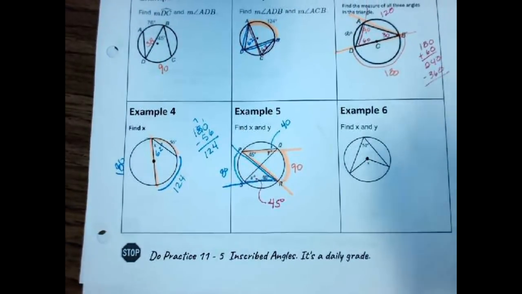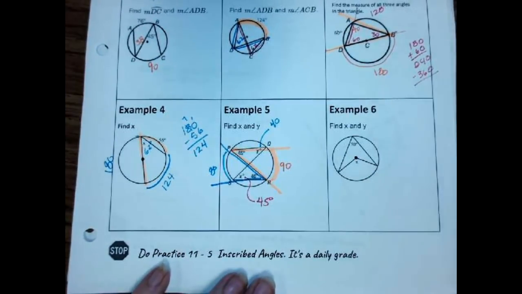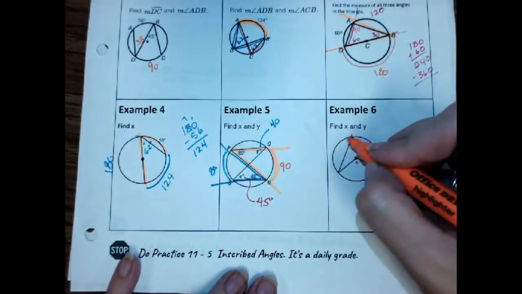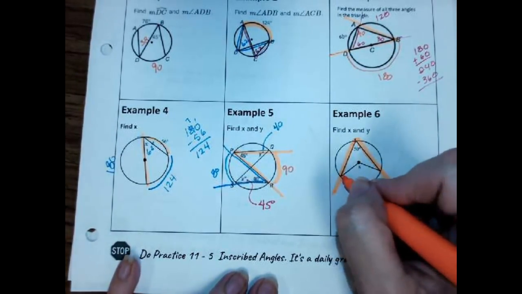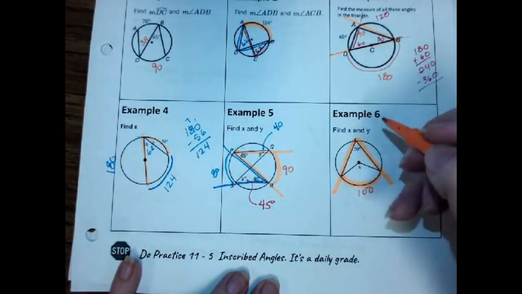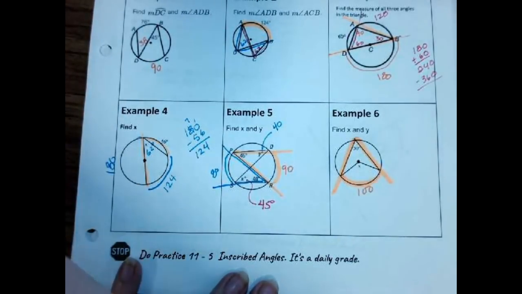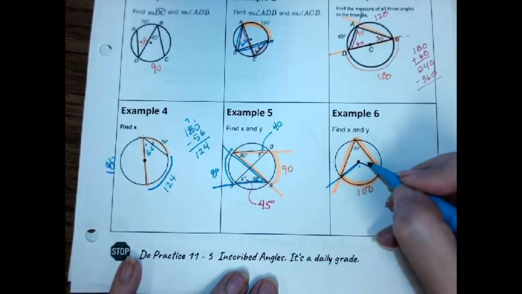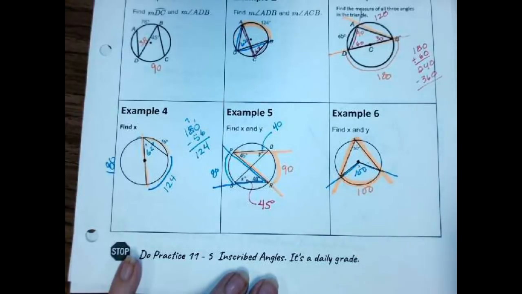And finally we have this picture that has a central angle and an inscribed angle in it. If I start with the inscribed angle is 50, and that means this arc on this side has to be 100 because the angle is half the arc. Well, then I remember from last time that if I look at the central angle is equal to the arc, so that makes the central angle be 100.